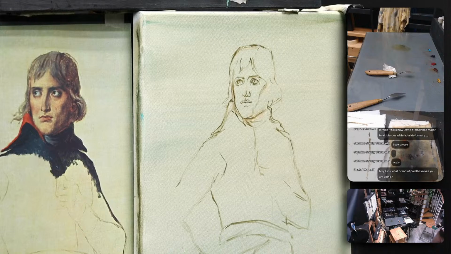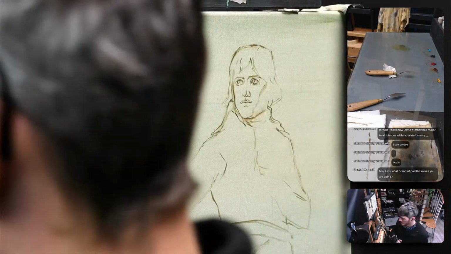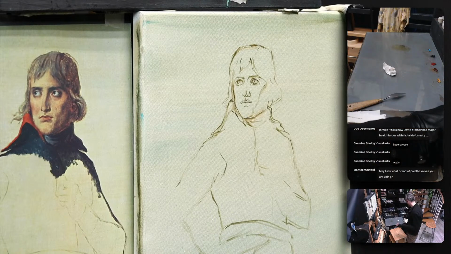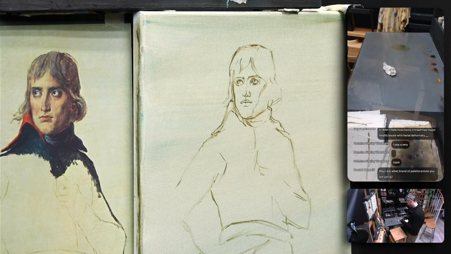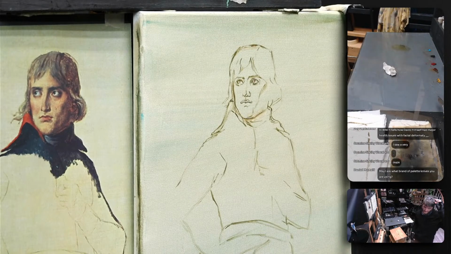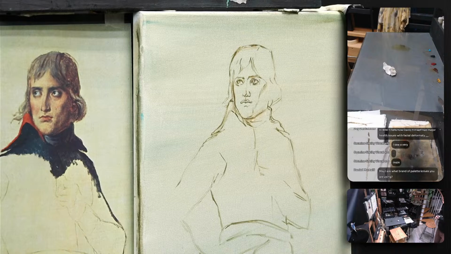So it's really nothing special. My palette knife is really an entry level palette knife from, I think, I don't know where I got them. No specific brand. So yeah, I think it's this one.